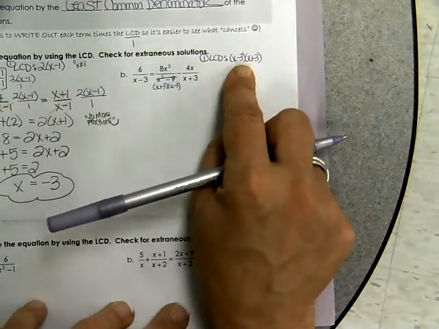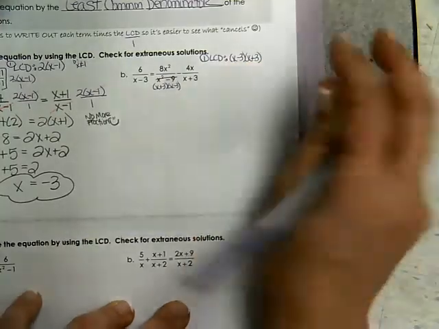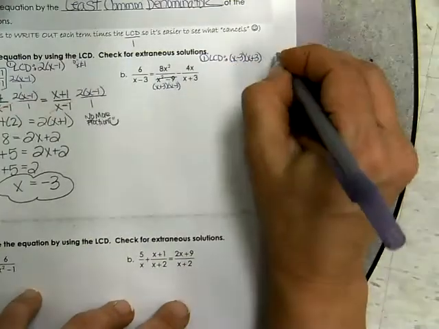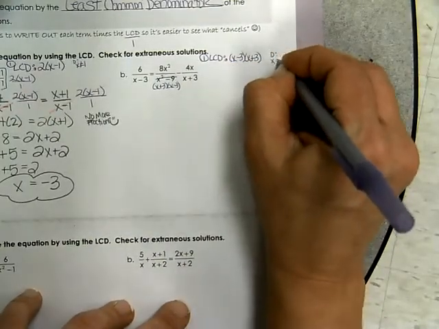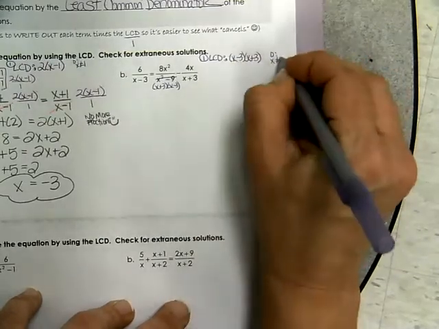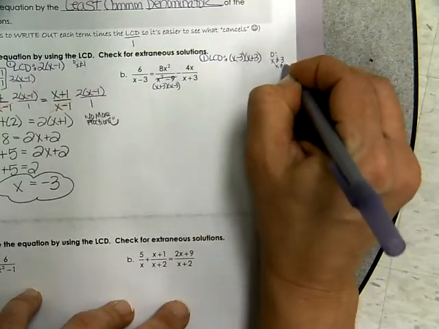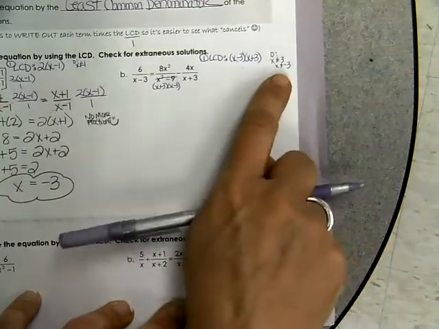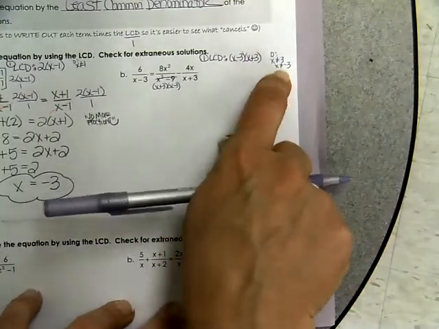And that's my least common denominator. Therefore, that means that if we set that equal to 0 for our domain, we know that x cannot be 3 and x cannot be -3. So if we get any of those answers, that's going to be an issue.